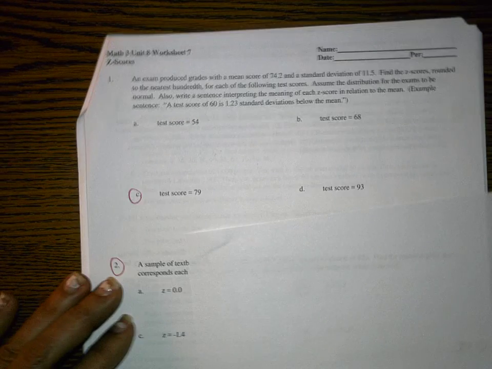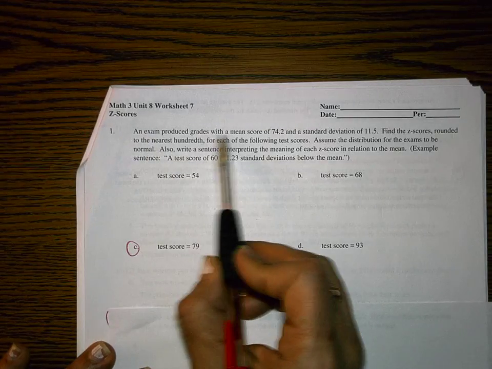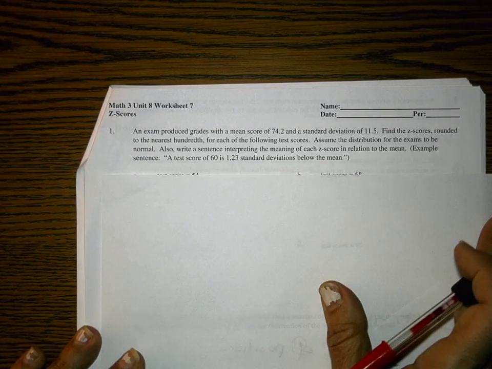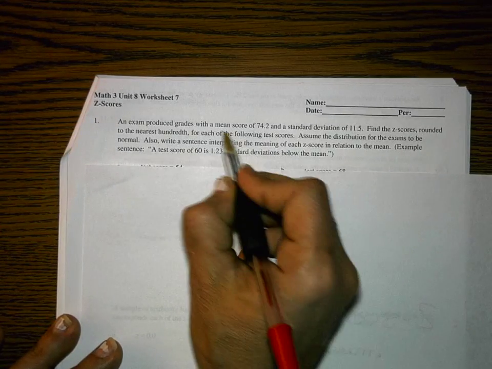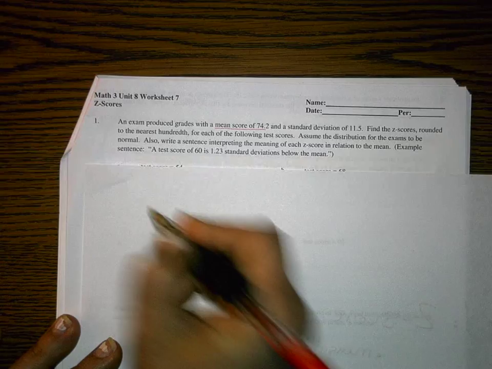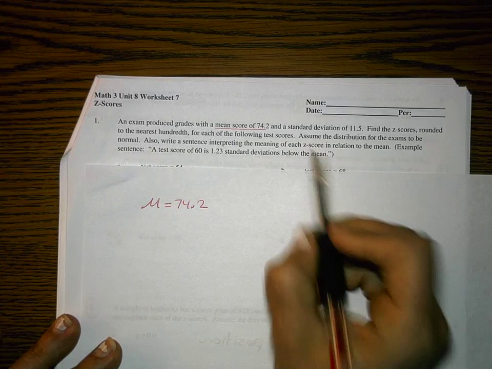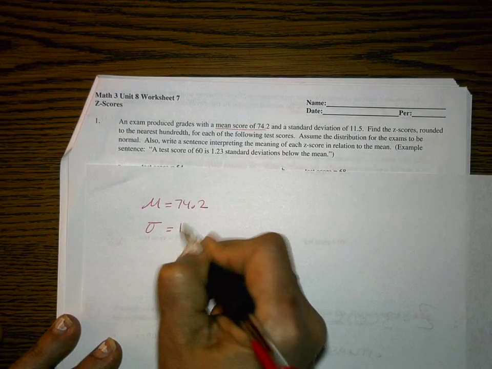Number one, it says, an exam produced grades with a mean score of 74.2. Let's identify the information we have in front of us. The mean score is 74.2, so mu is 74.2. The standard deviation is 11.5, so that's my sigma.